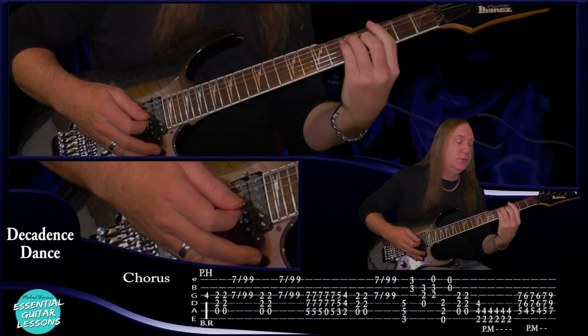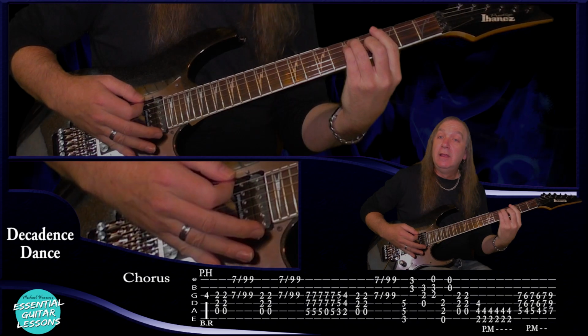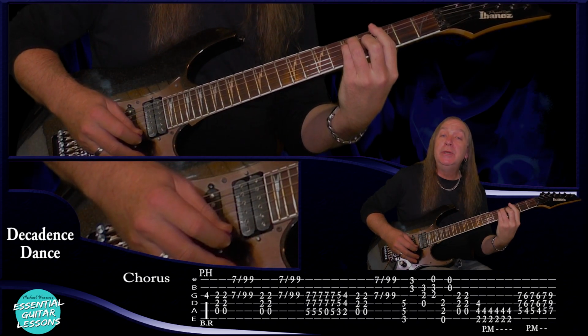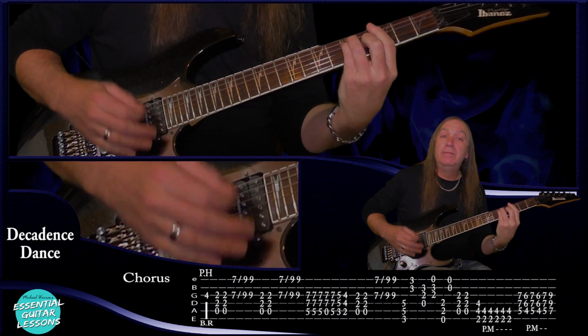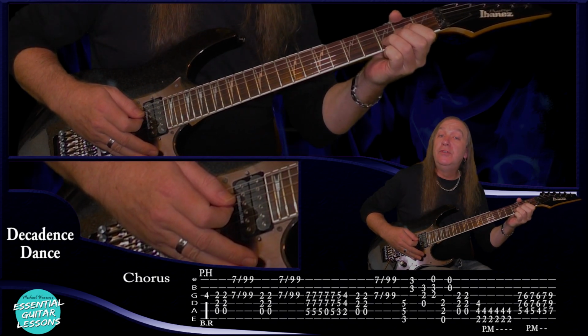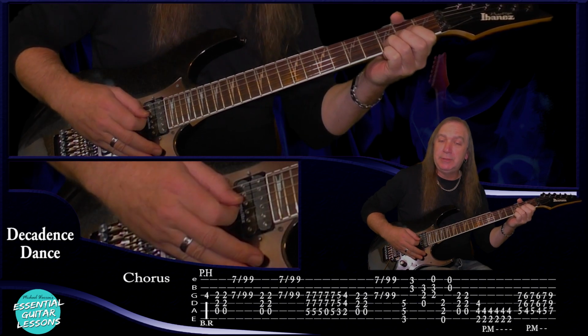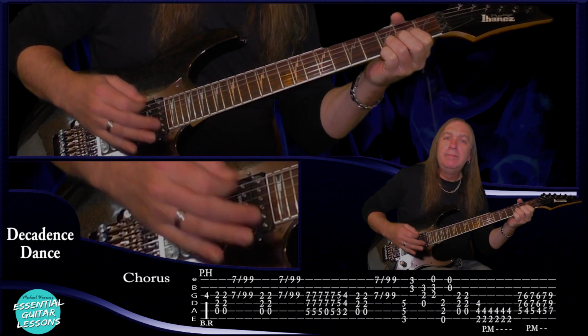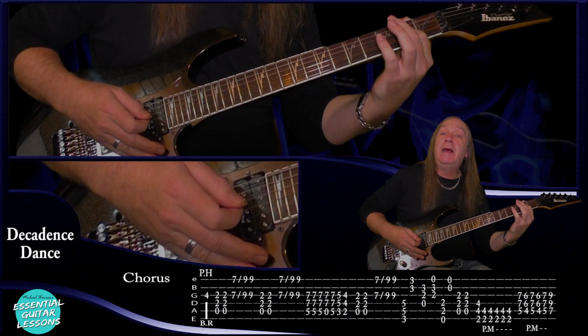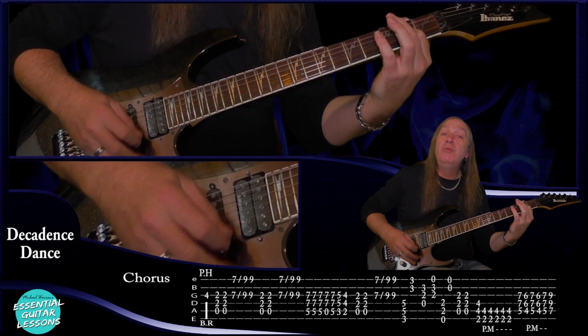Then from there we're going to a G chord. We're going to play the E, A and D string, and then play the E and the B string. We're going to our D sus2, play the D, G and B, and then do an upstroke on the E. Play our E power chord, and then do an upstroke on the E and B, and they'll be open.